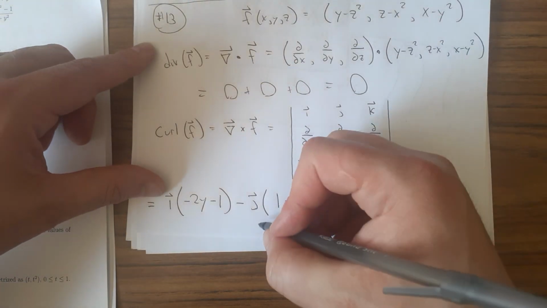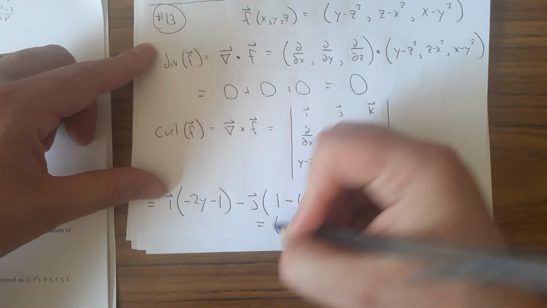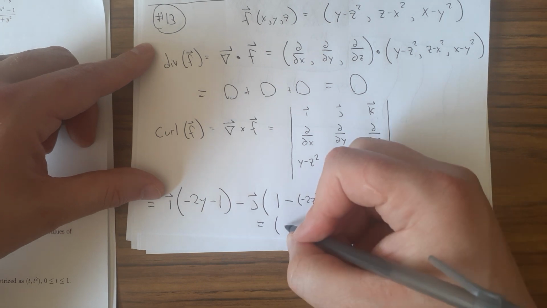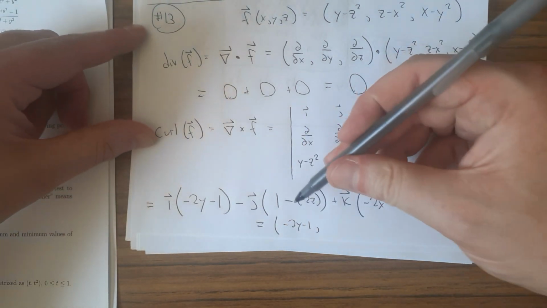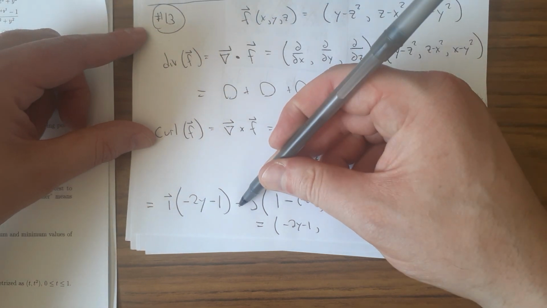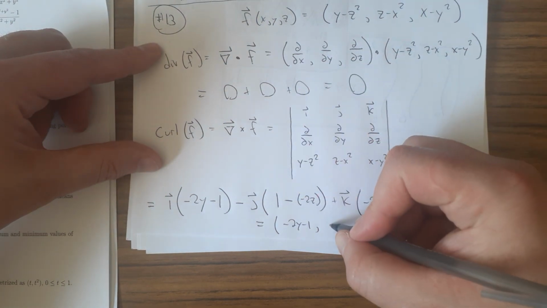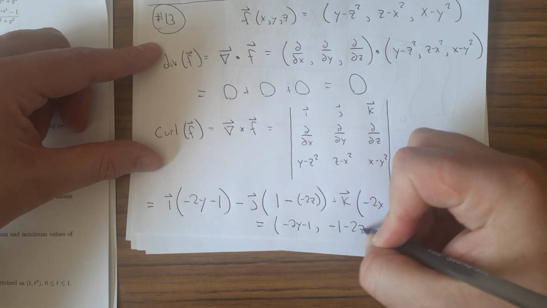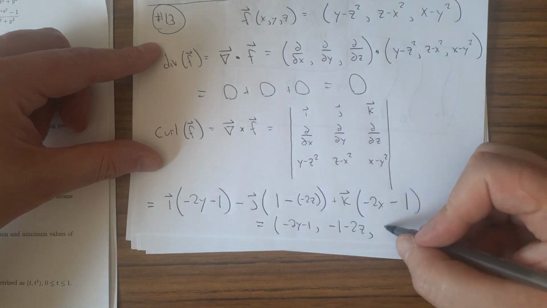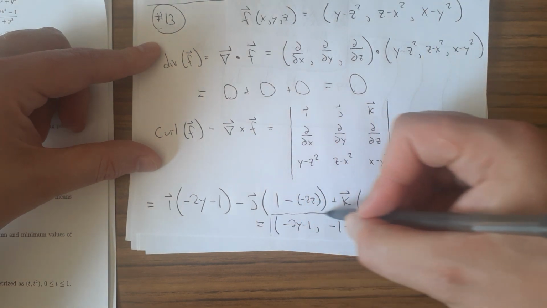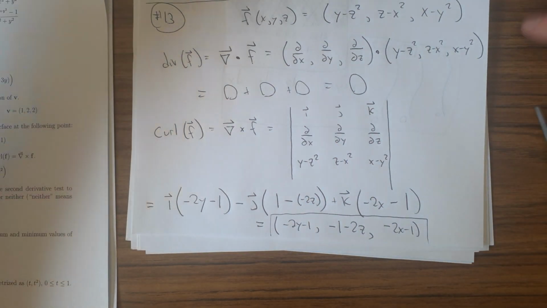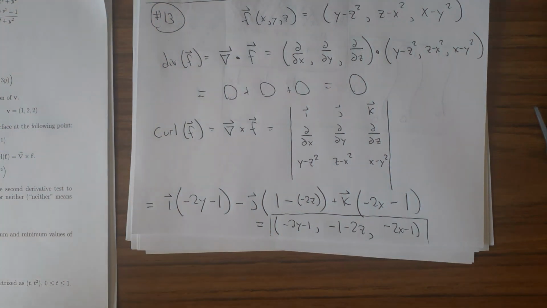I'm running out of space, but I can do this. My i part was negative 2y minus 1. My j part, okay, this turns into a plus, but I've got this minus in front of everything, so that's going to be a minus 1 minus 2z. And then my k part is minus 2x minus 1. Great. Okay, I'm probably going to cut this off and then start a new video.